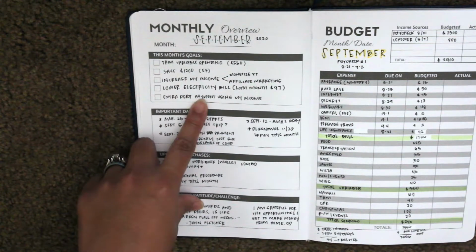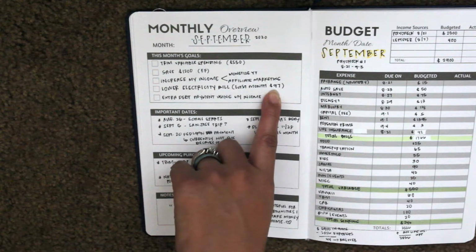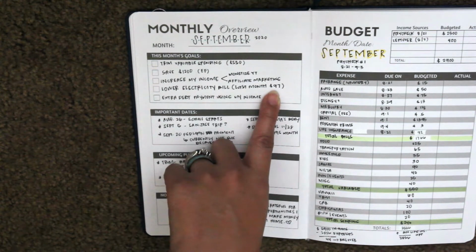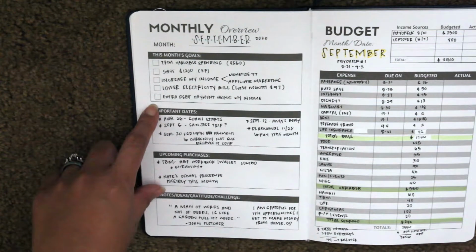I want to also lower our electricity bill. Last month was $97, and our bill for September that I just paid for, it was $103. So hopefully we can get that back to under $100.